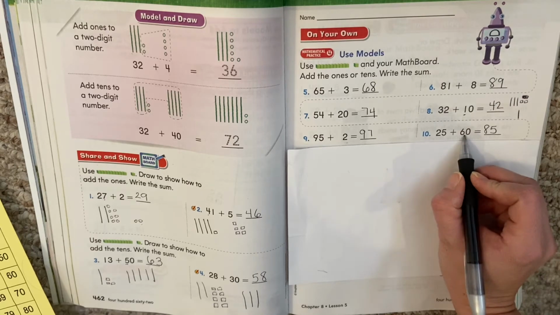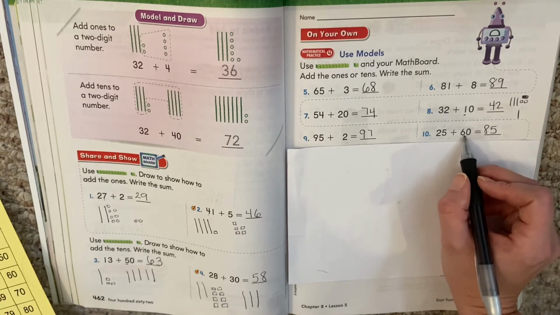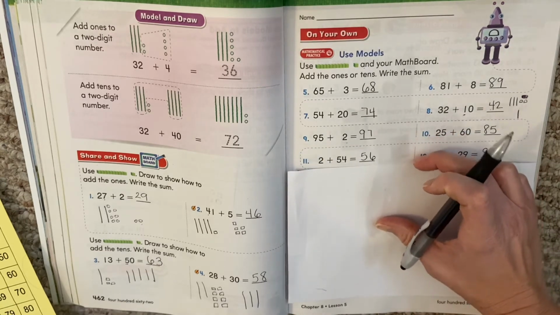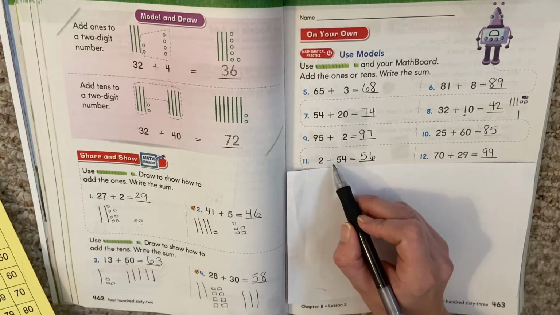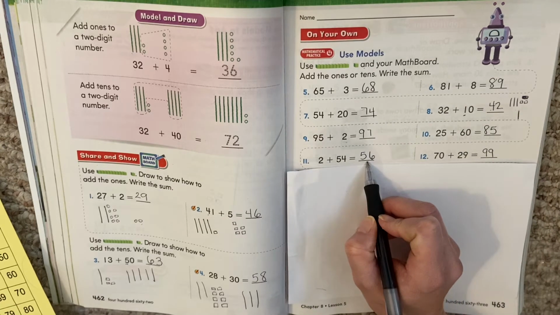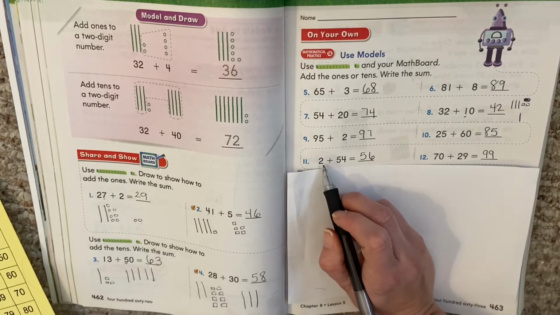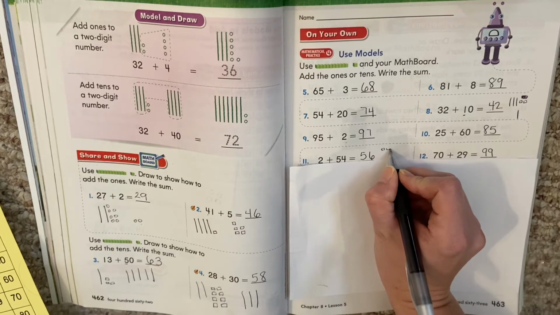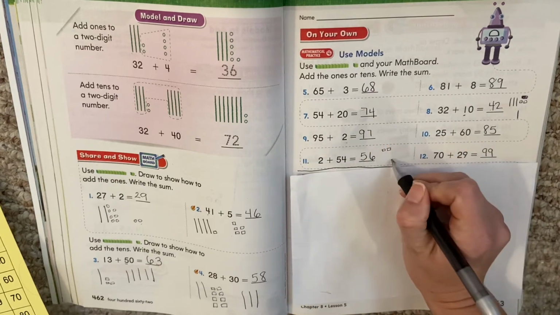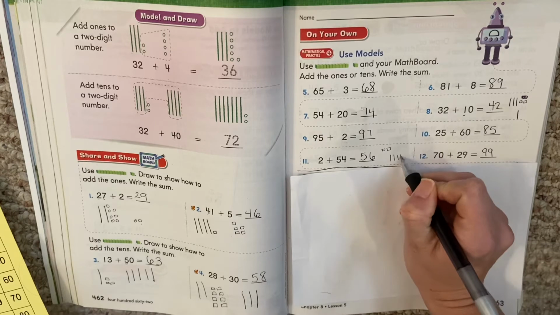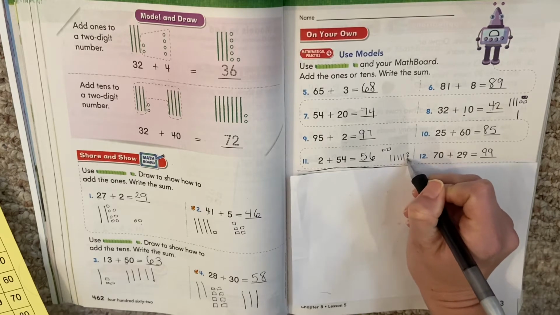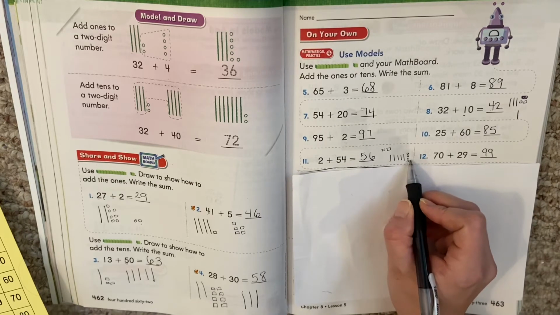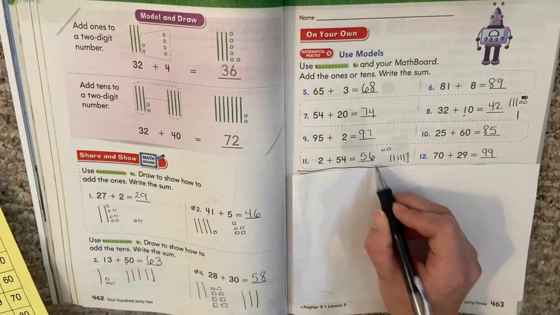25 plus 60. So that was with 10s, right? You had to add 6 tens. 85. Okay. 2 plus 54 equals 56. Even though the 2's over here, right, we still know if we drew our picture, no matter how we draw it, here's my 2, here's my 50, 1, 2, 3, 4, 5, 54, right? We still have 5 tens, and we count all the ones together, we had 6 ones.